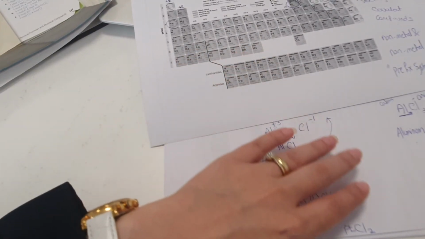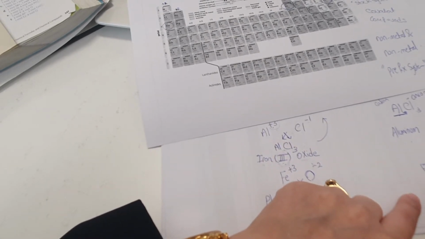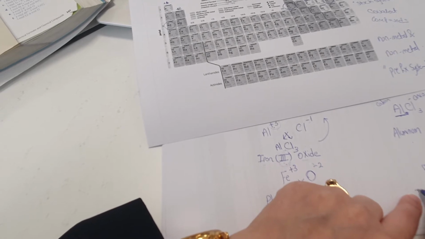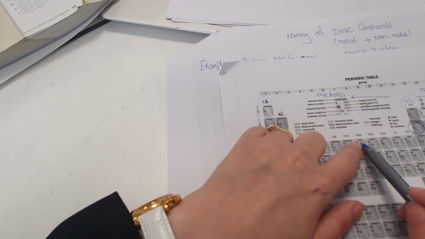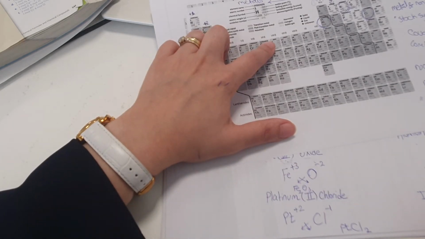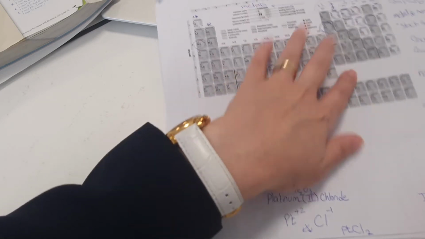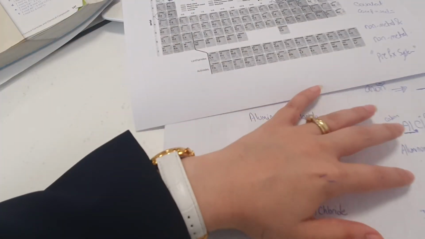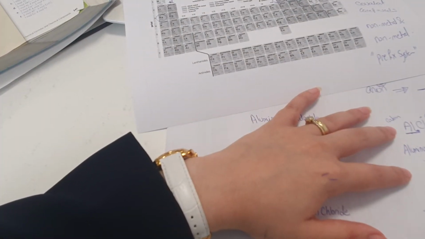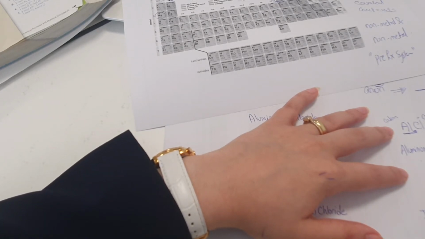Let's do another one. Let's say here Fe2O3. Iron, Fe in the periodic table. It's written what? Iron. And here, O is what? O is oxygen. Iron as it is. Oxygen, we don't write it as oxygen. We write oxide. We add also ide.